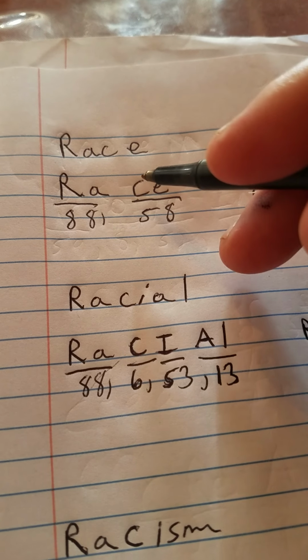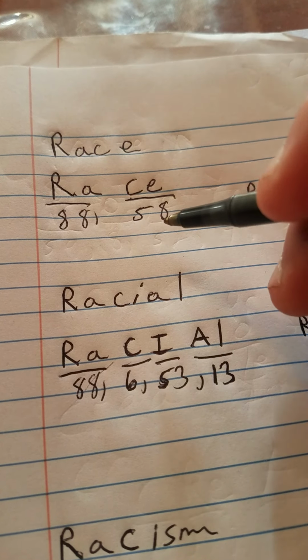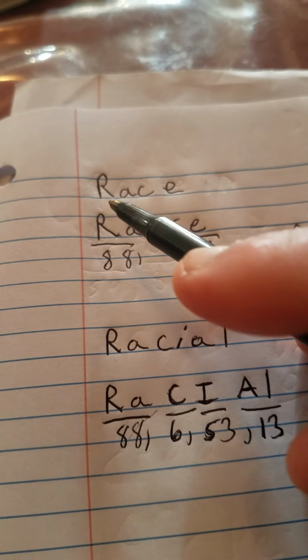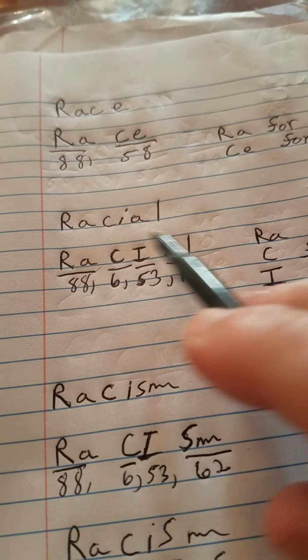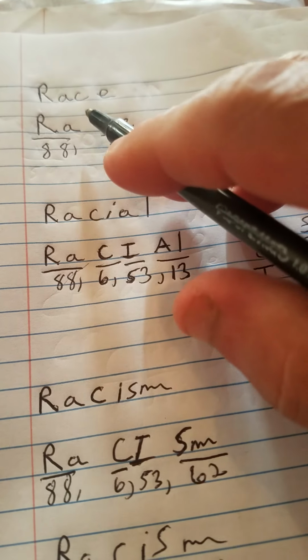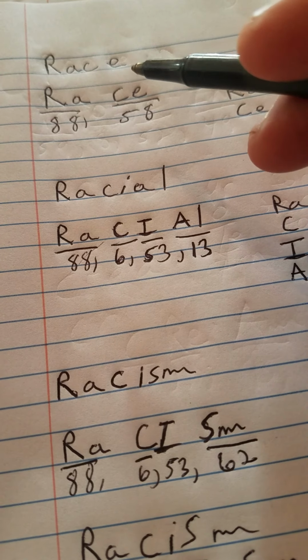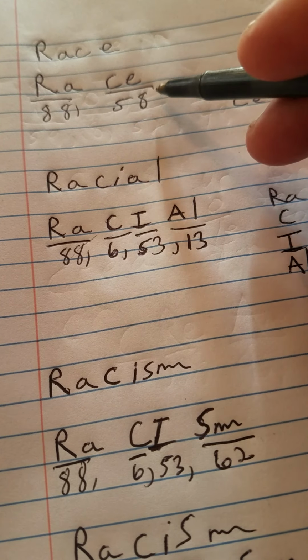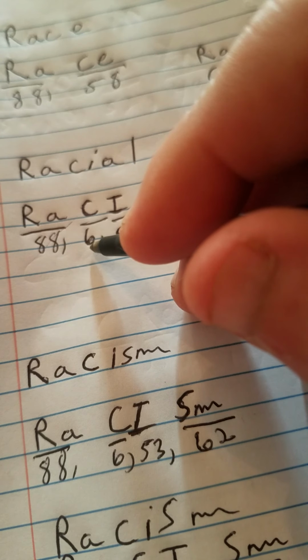Then we got capital C and a small e for cerium, and that's 58 atomic number. You see here? Cerium, capital C-E-R-I-U-M. See what I did? I used the word race. But from this, I built up more words. I went from race to ratio. You see the R-A-C? Ratio. And I still got the R-A with the 88 for radium. I still got that, but only this time, I don't have the C and the E for cerium. Now, what I have is just a capital C, which is 6 atomic number for carbon.